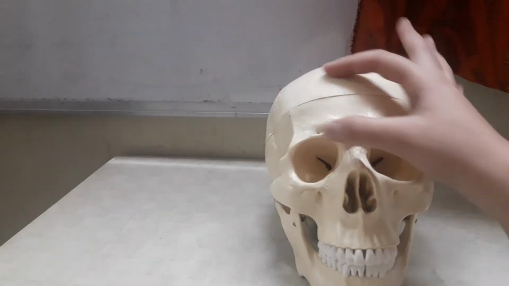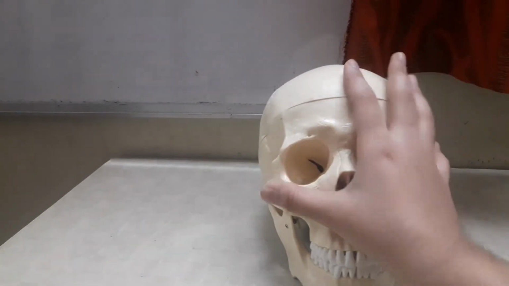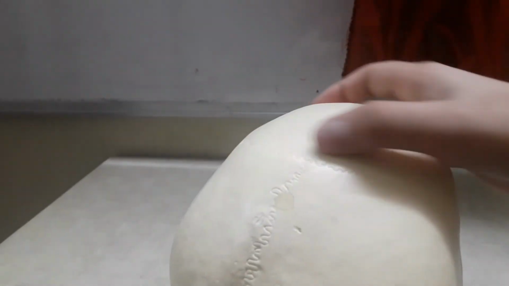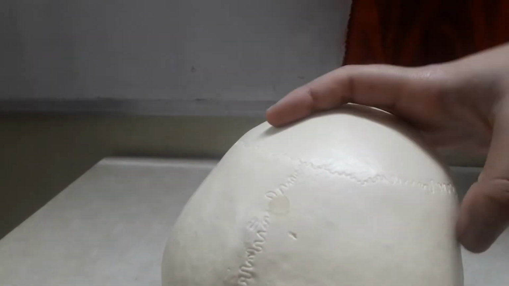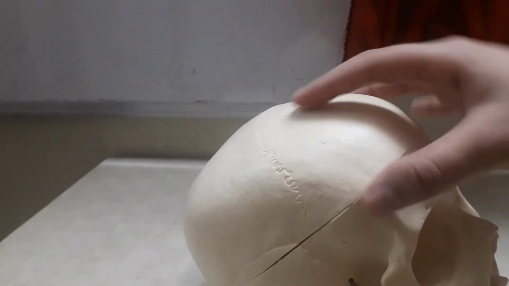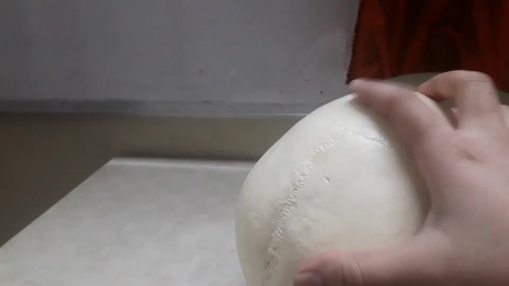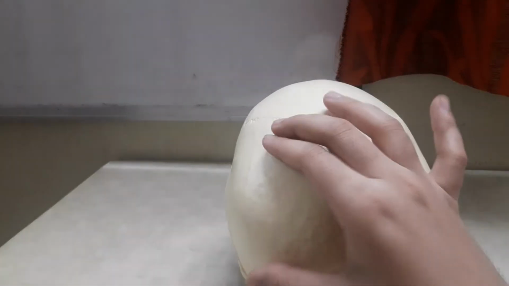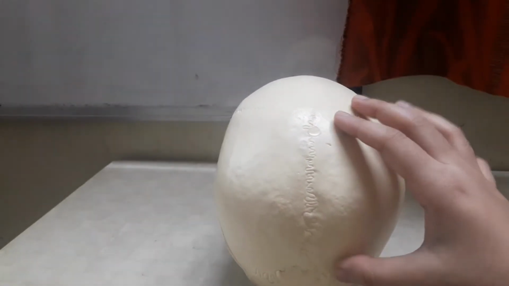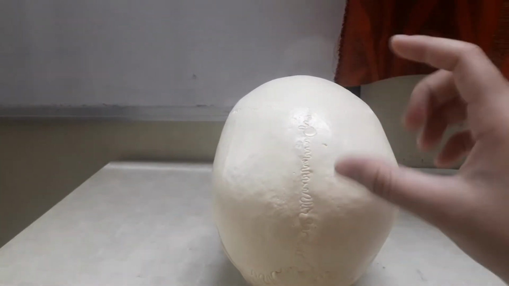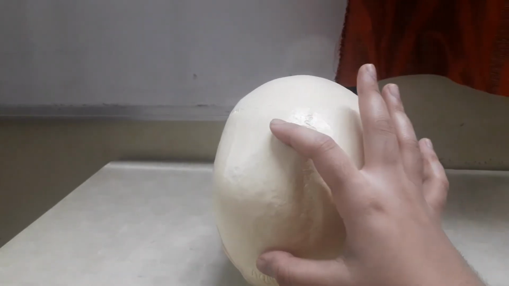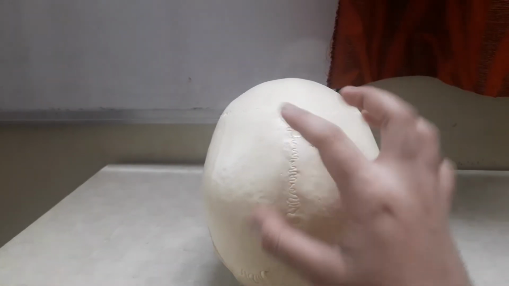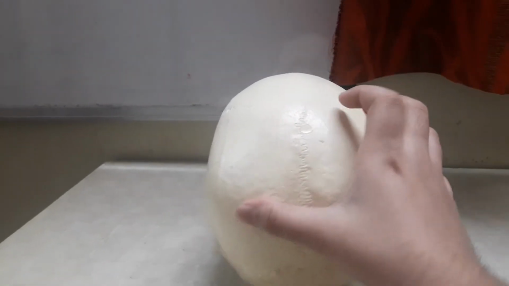Okay, there is one frontal bone present. If I show you from here, this whole area, including this, is the frontal bone. Next, you can see this and this bone. These are the two parietal bones, which are paired bones. So two parietal and one frontal.